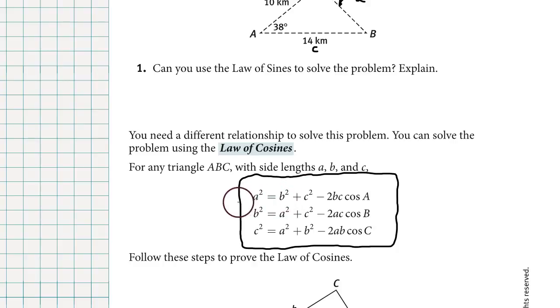If you're trying to figure out lowercase a, it makes sense that you'd use this first equation because it's the one that has the lowercase a alone on the left side of the equals. But if you were trying to figure out lowercase b, you'd want to use the second version of the law of cosines. Which one should you pick if you want to solve for c? Well, you'd pick the third version.